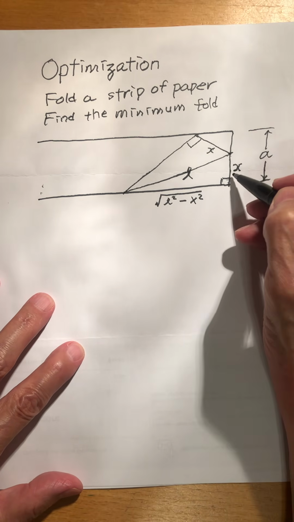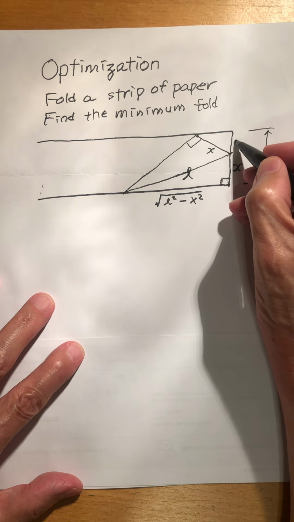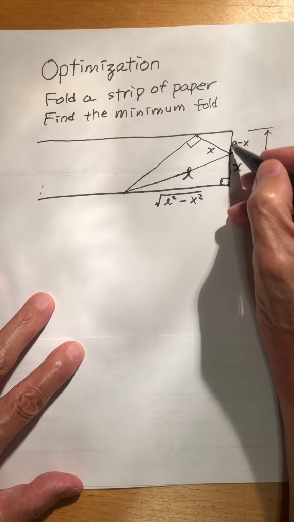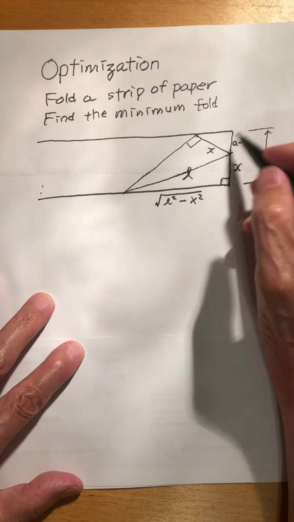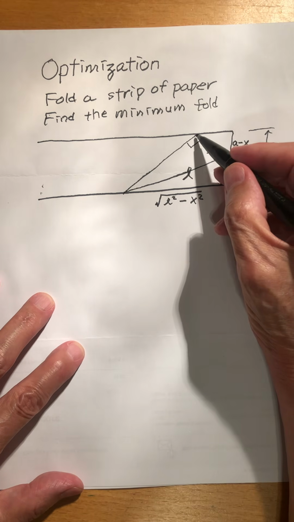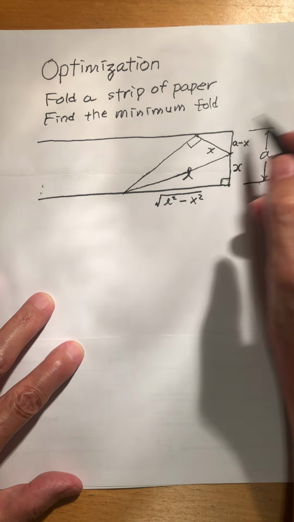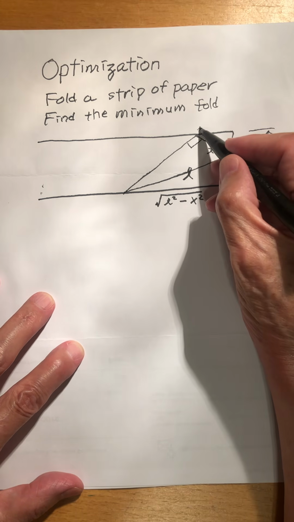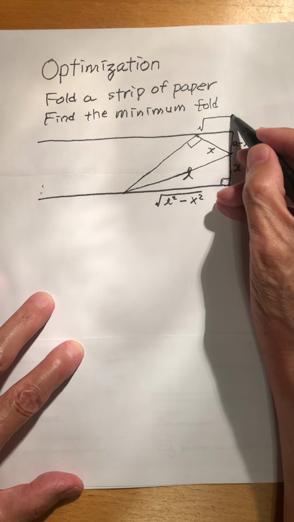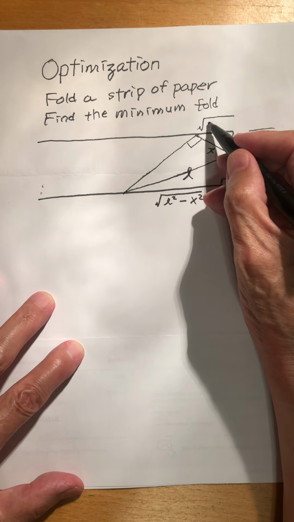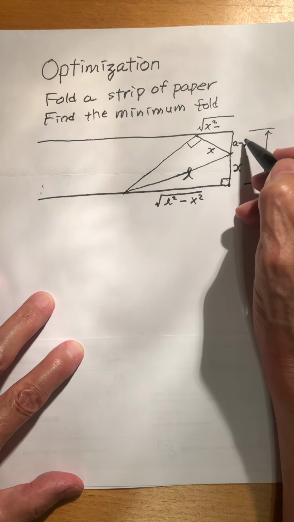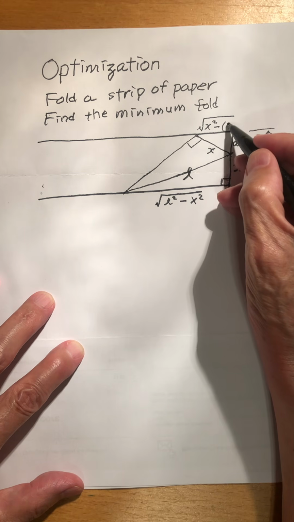So this is A, this is X. What is this side? This side is A minus X. This is A minus X, and this is X. How long is this side? It's a right triangle, so this side is the square root of X squared minus this square.